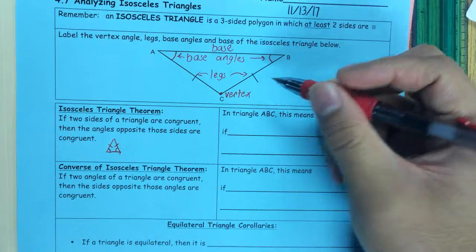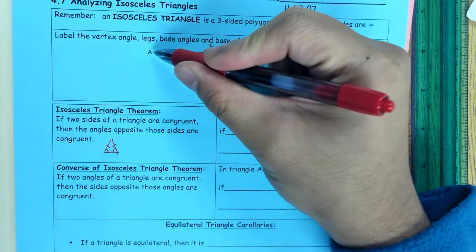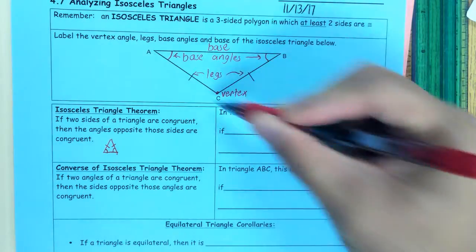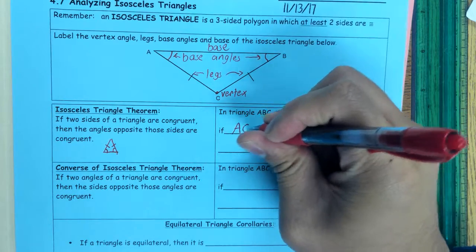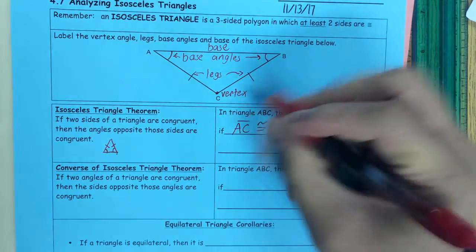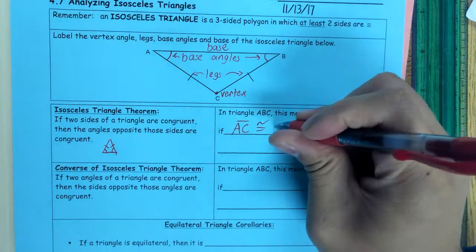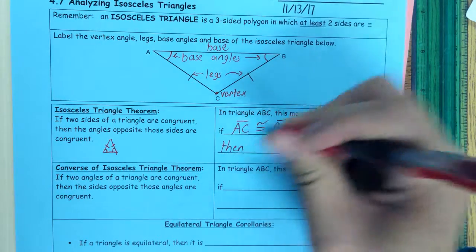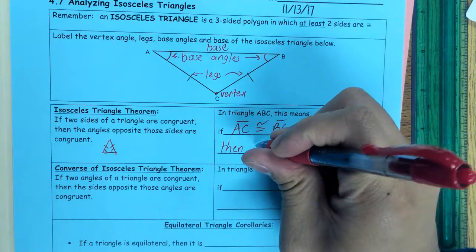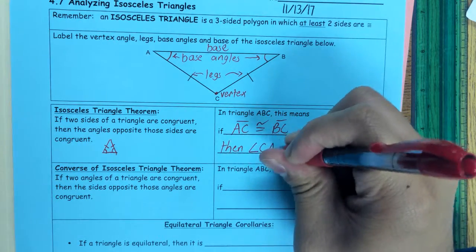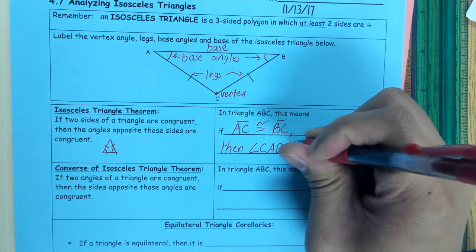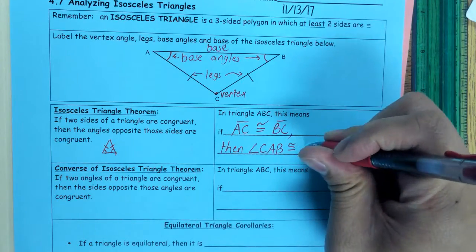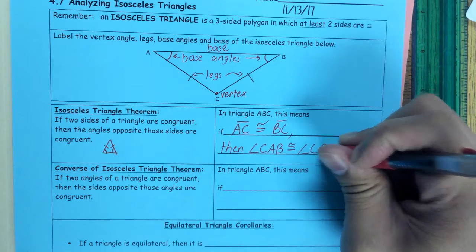So with regards to my picture, my two sides here, we have AC on this side. If AC is congruent to BC, then that means my base angles, angle CAB is congruent to angle CBA.